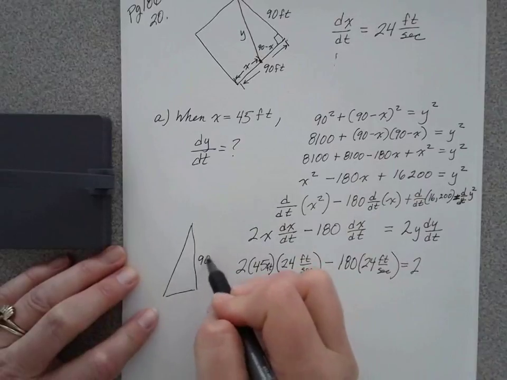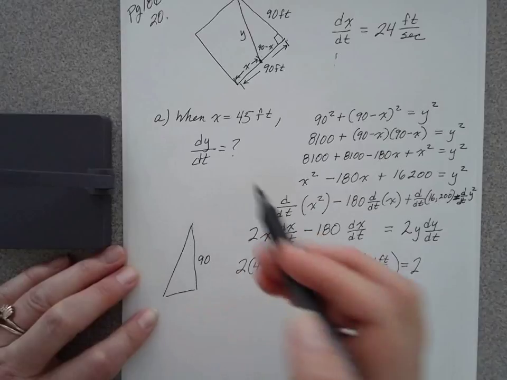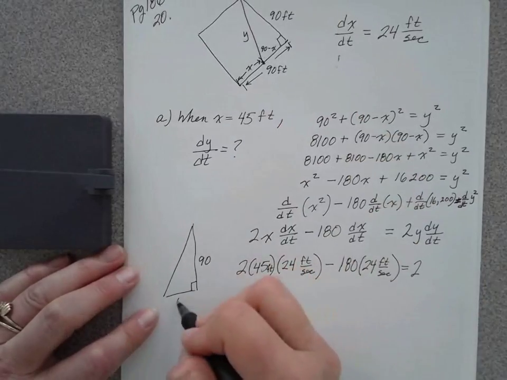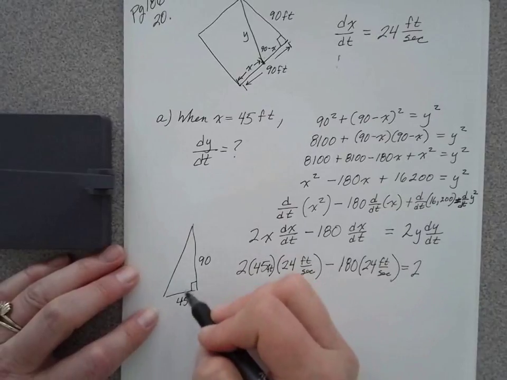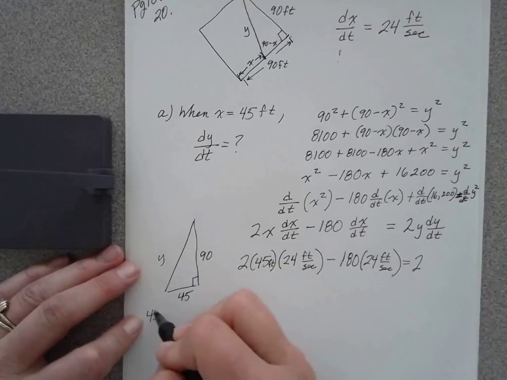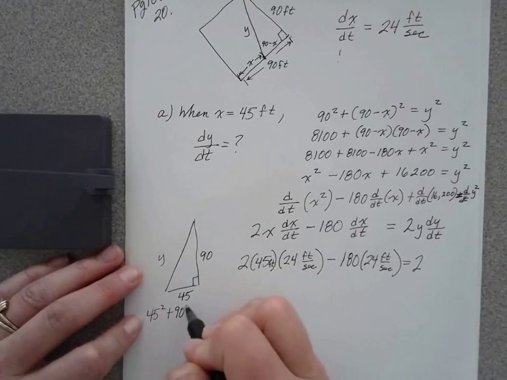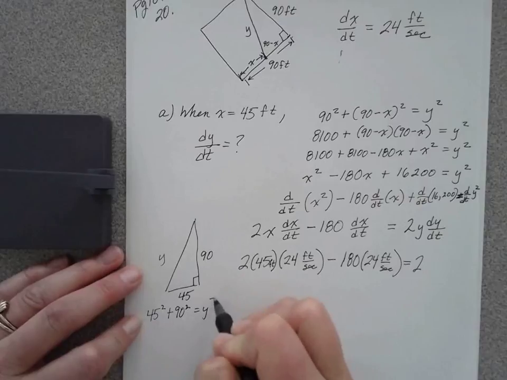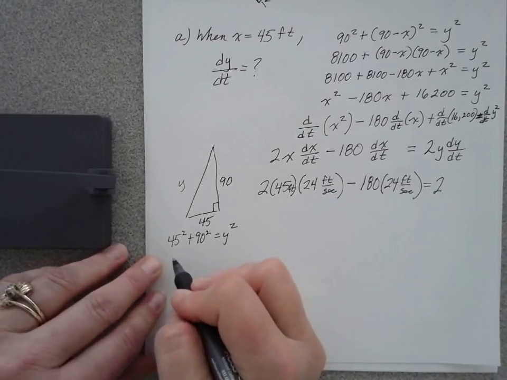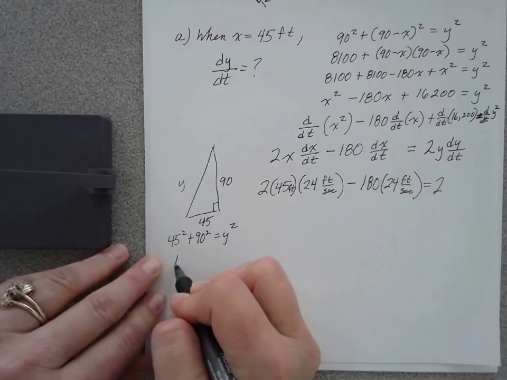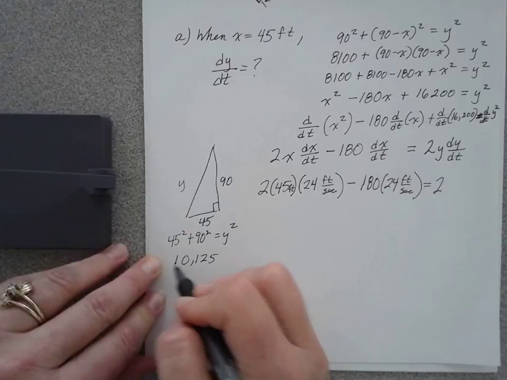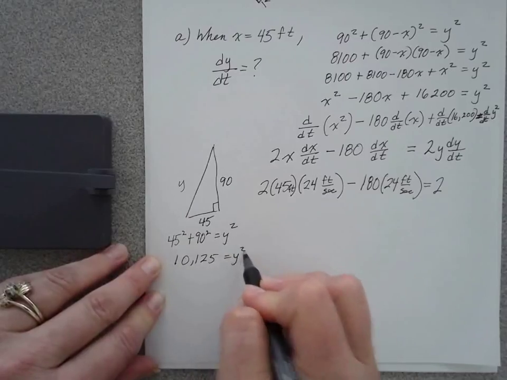We have 90. x is 45, so what's 90 minus x? 45 also. So then 45 squared plus 90 squared equals y squared. So what's that going to be equal to? 10,125. And then equals y squared.